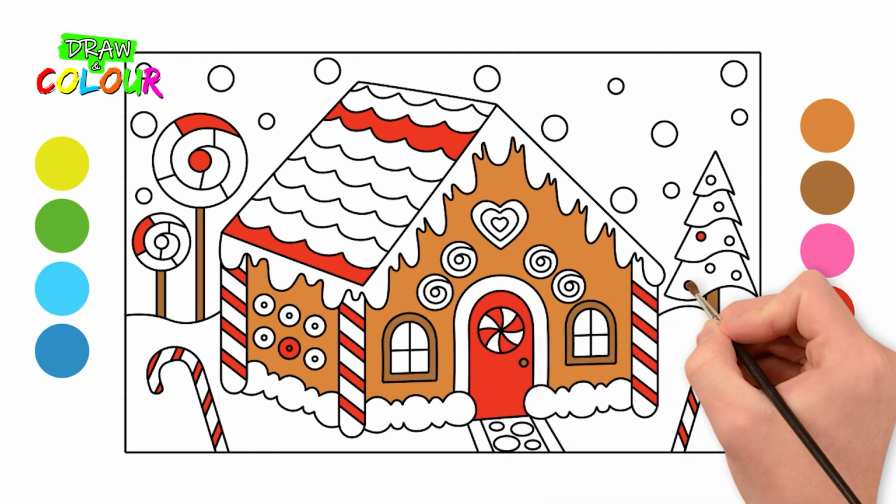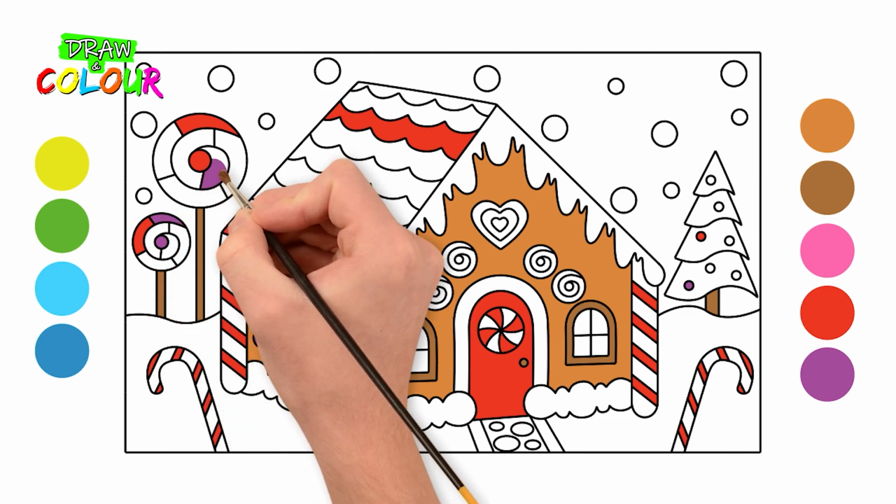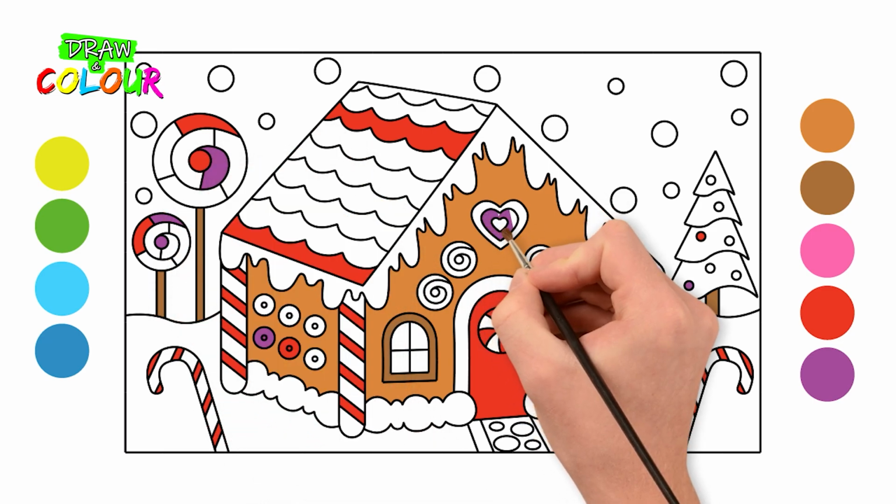Use purple for a tree ball, a round candy on the wall, the spiral lollipops, the central heart, the floor, the door frame, and 2 roof bands.